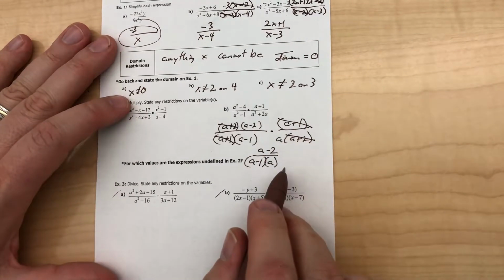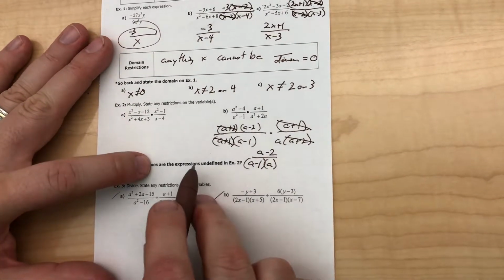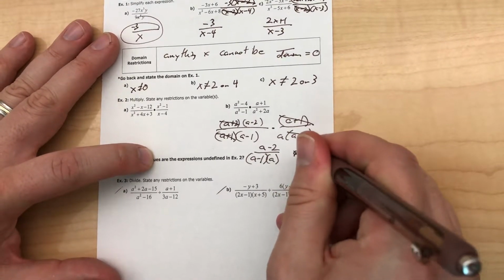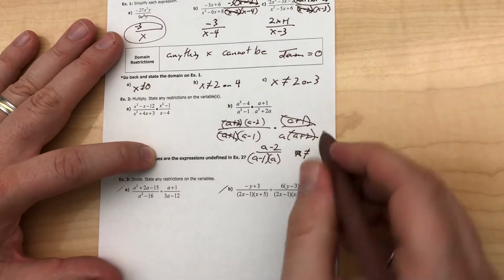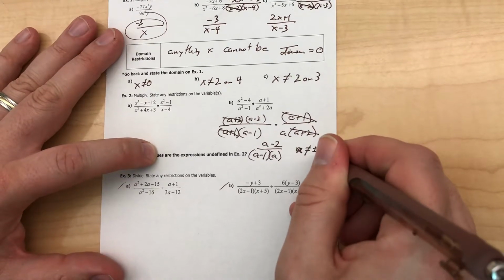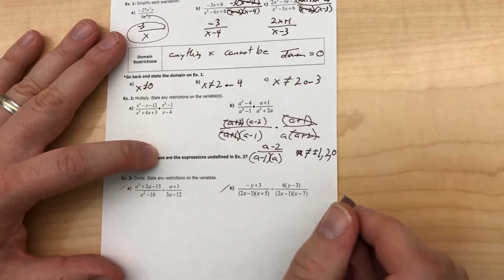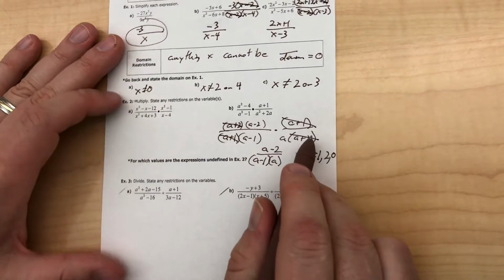You can leave it in a factored form, and then my restriction on that variable, a cannot equal, and I have to go back to my factored version. So it can't be positive or negative 1, it can't be 2, and it can't be 0. Very important, get all of those from the factored form.